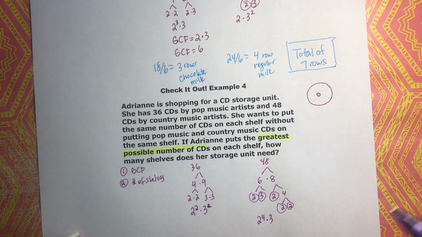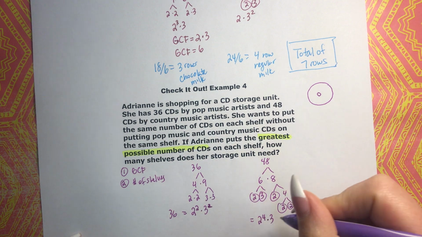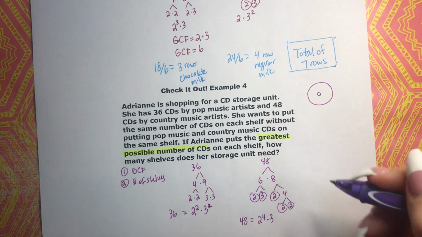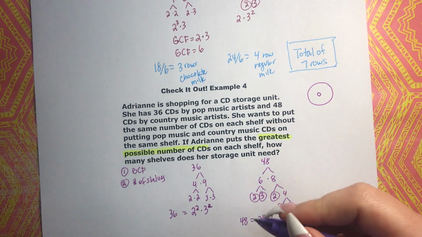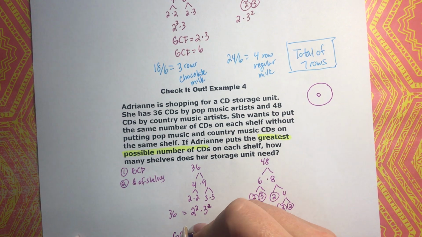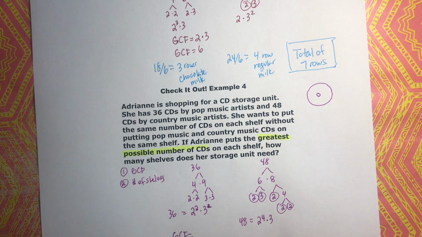Okay? Now, this is equal to 36, and this is equal to 48. So we got to find the GCF. That will tell us how many CDs go on each shelf, the greatest number of CDs that can go on each shelf. GCF equals, okay, what do they have in common? 2s, yes. What's the greatest amount of 2s that they have in common? So we have a 2 squared here. We got a 2 to the 4th. So the greatest amount they both have in common would be 2 squared.